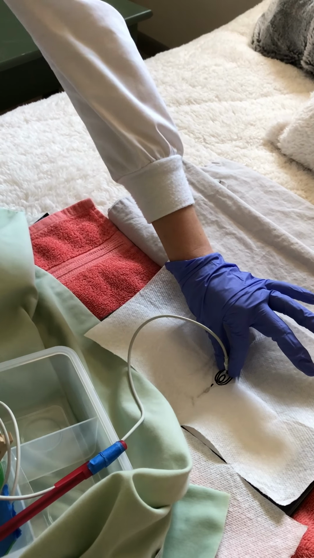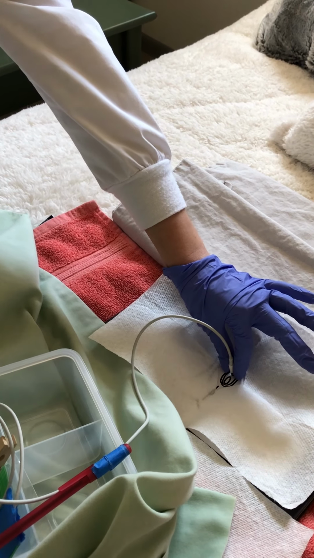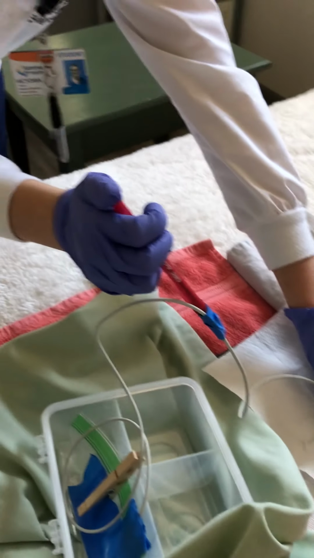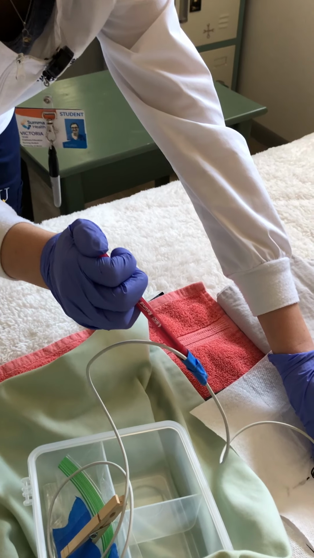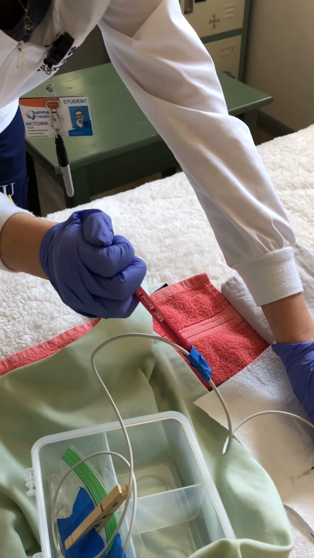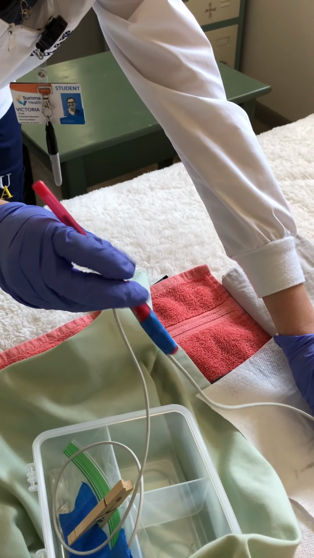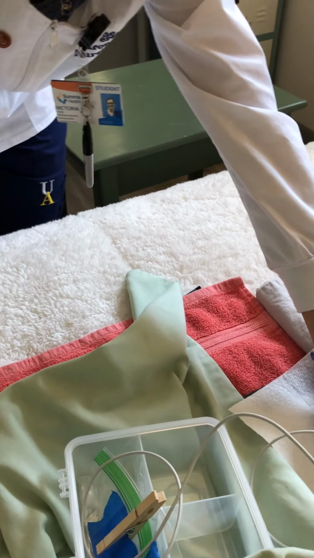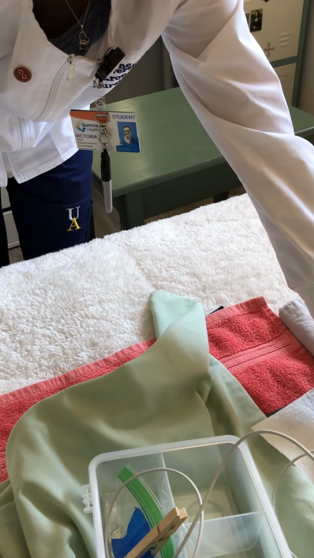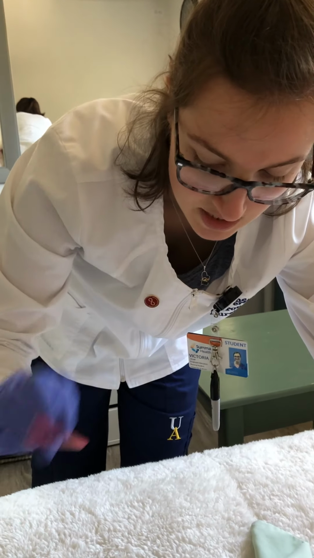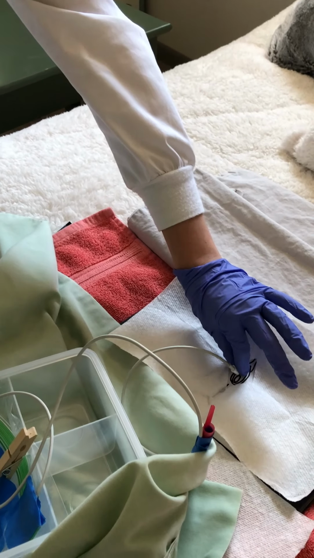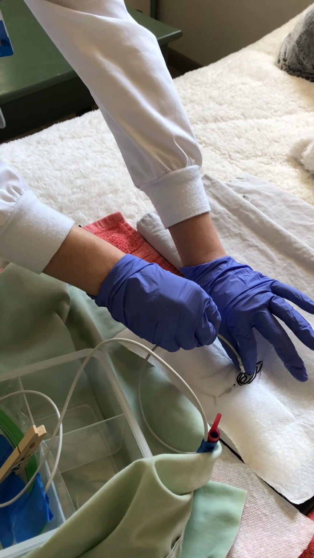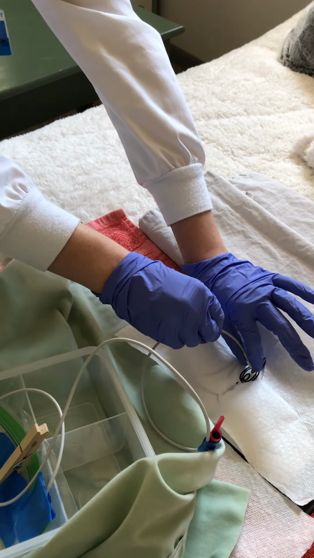So with my non-dominant hand, I'm going to hold that catheter in place, and I'm going to inflate the balloon using the entire saline solution. Once I have done that, I'm just going to discard of that. I'm going to put this in the sharps container, okay? All right, and then I'm just going to tug and feel for resistance, so make sure that balloon's inflated.